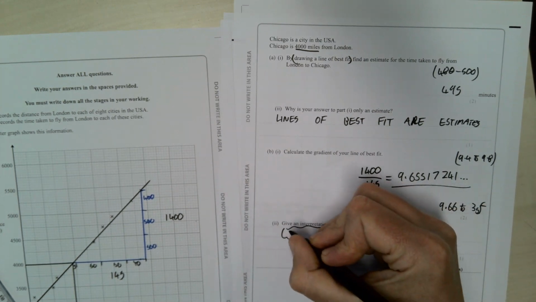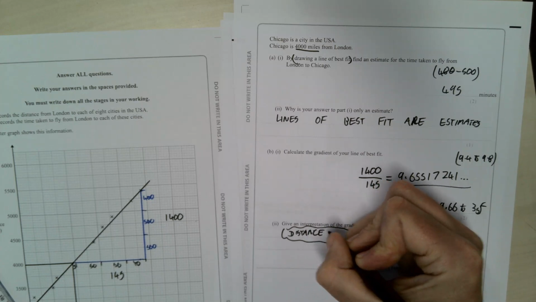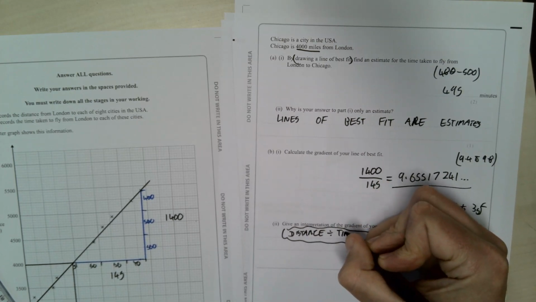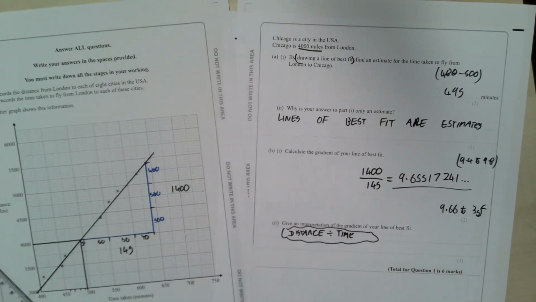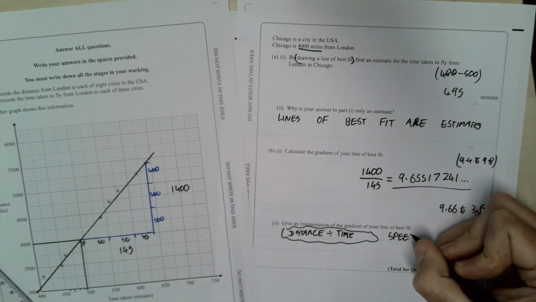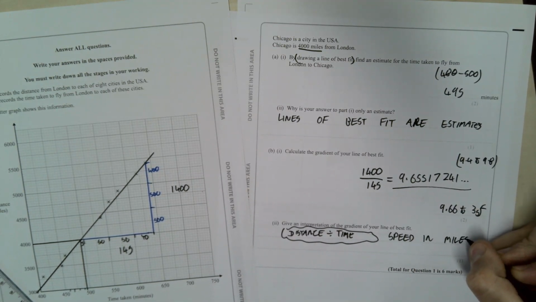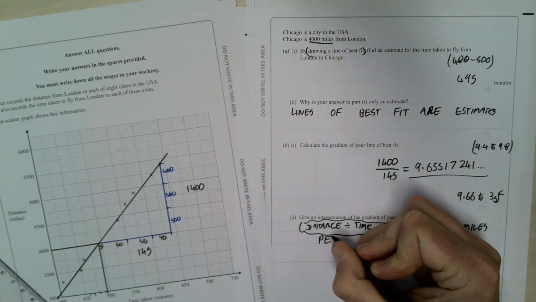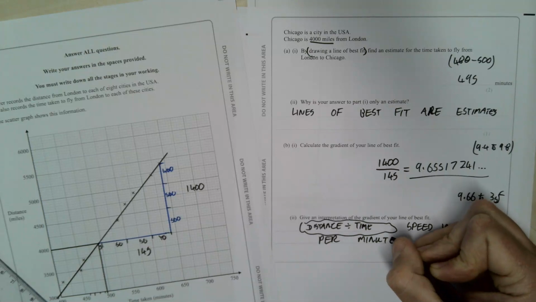I had a distance up the vertical axis, which was then divided by a time, because that's what my horizontal axis is. It's time taken in minutes. Distance divided by time, that's a speed. I'm just going to make sure the examiner knows I understand this, because it was miles that I divided by minutes. So it's a speed in miles per minute.